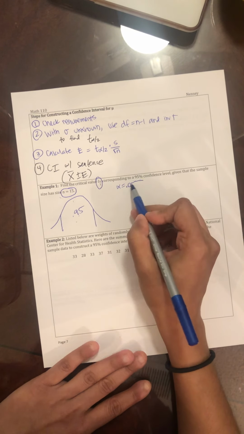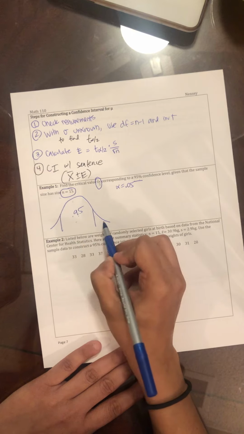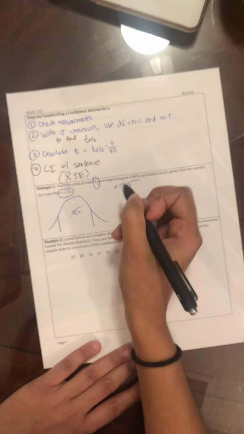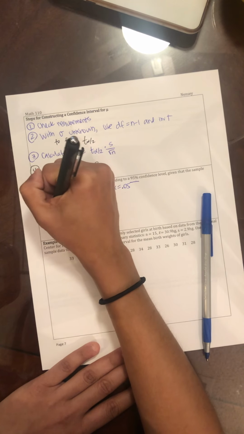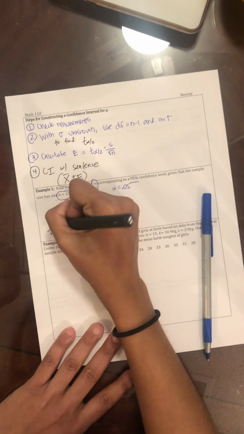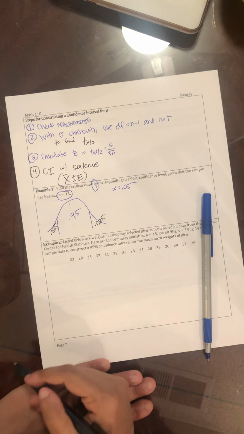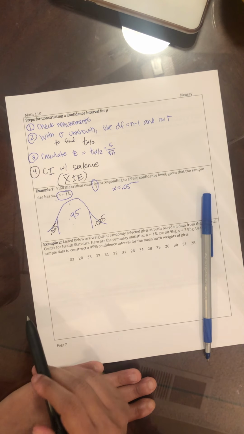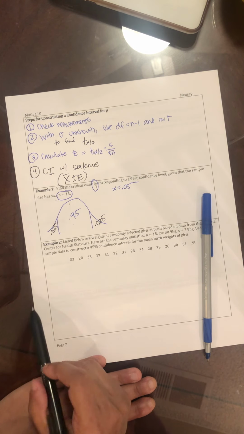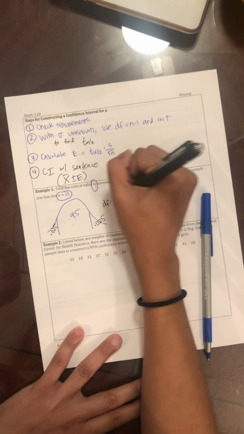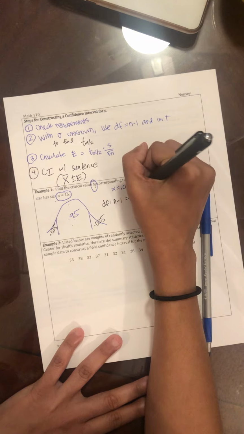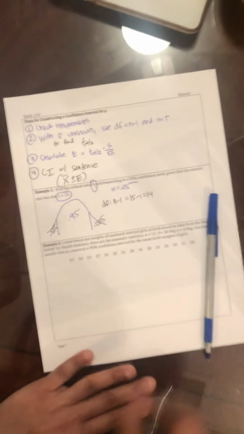Remember that these two numbers add up to 100%. So what goes in each of these tails? Well, in each of these is half of alpha, which is 0.025. And you're like, this is exactly like the example before. Yes, but we're looking for a t value, not a z value, because we don't know what sigma is. Your area is still the same, but we're going to use the degrees of freedom. Now remember, degrees of freedom is n minus 1, so that's 15 minus 1, which is 14.